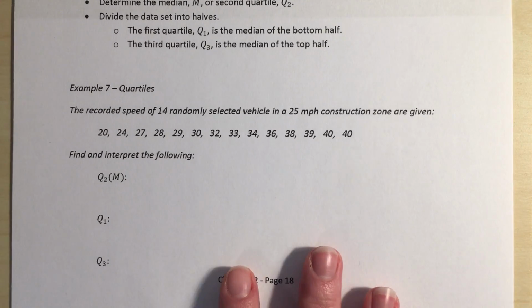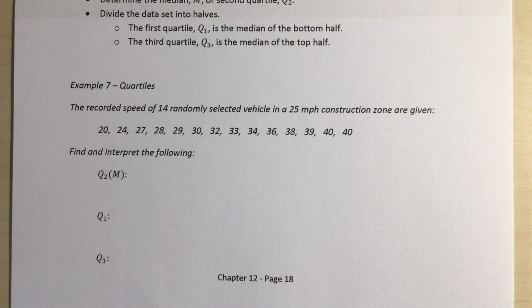So in this example, I went ahead and put the data values in order just to make this a little bit easier and nicer to look at. The recorded speeds of 14 randomly selected vehicles in a 25-mile-per-hour construction zone are given. We see values from 20 to 40, and they are already ranked in ascending order from smallest to largest. Find and interpret the following.